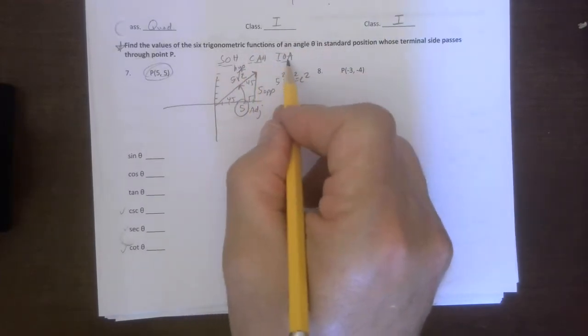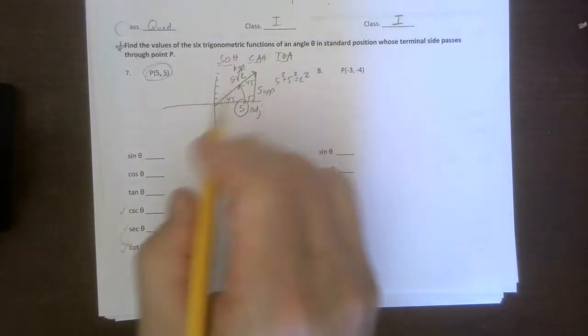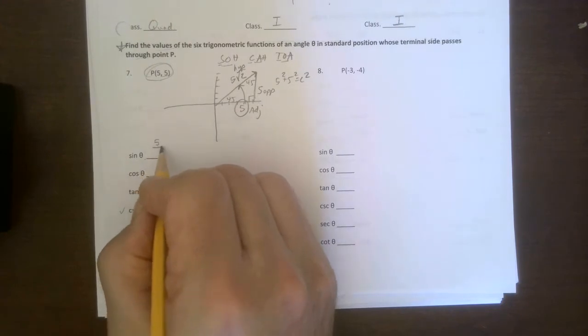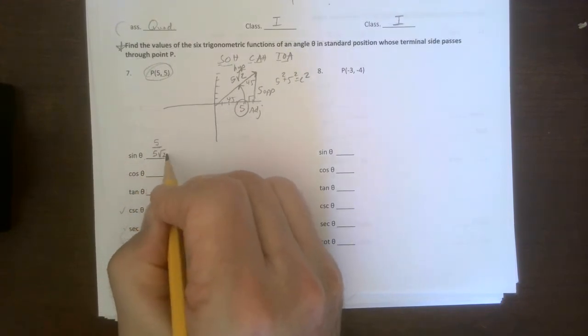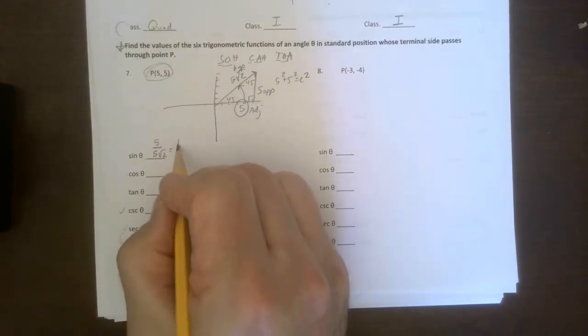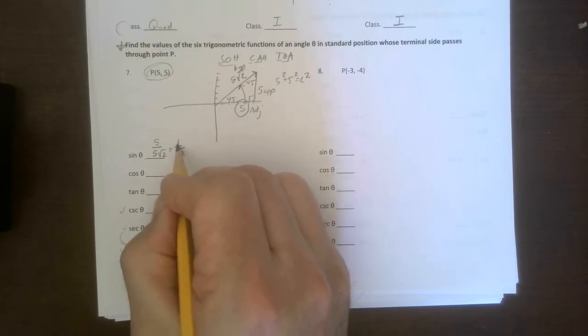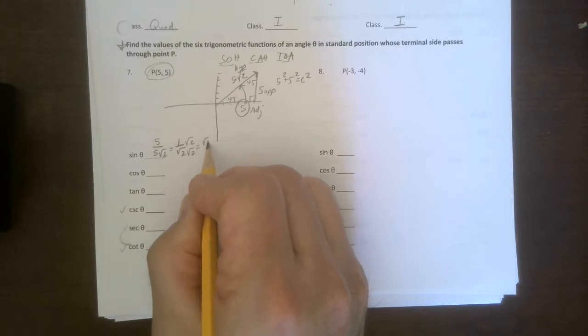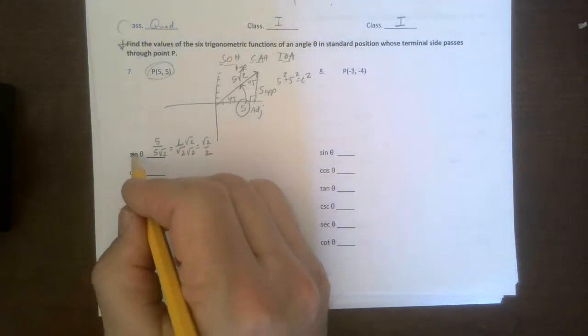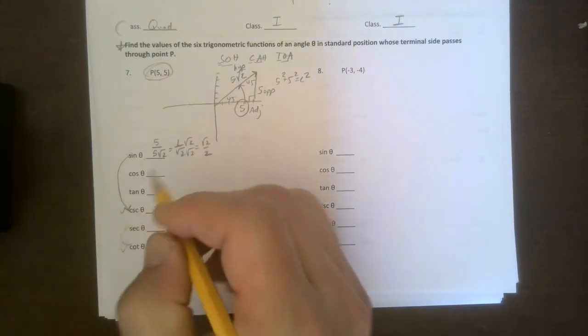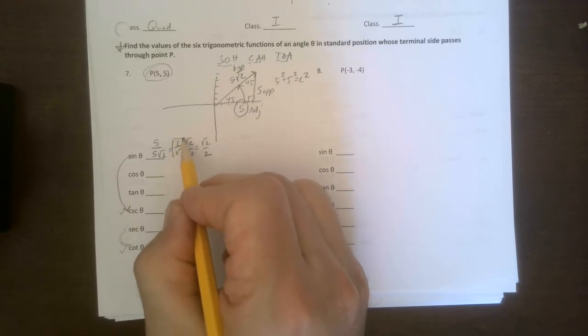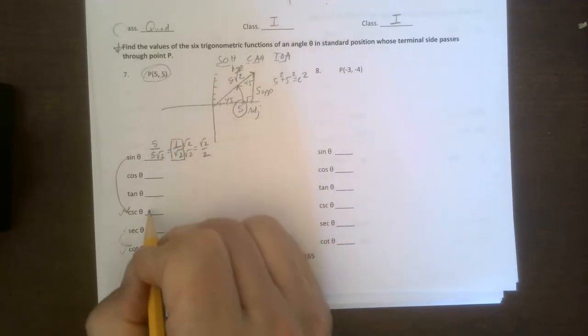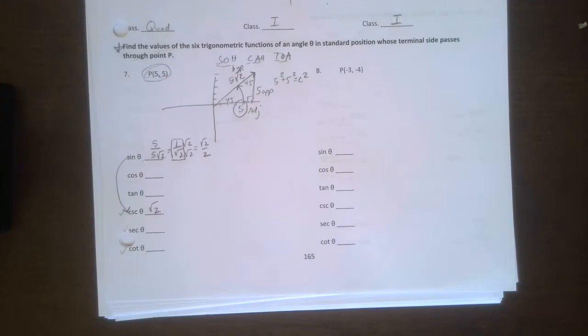Here's SOH CAH TOA. Sine would be opposite over hypotenuse, which we need to reduce. 5 over 5 is 1 over 1. And then we got to get that square root out of there. So that'd be the square root of 2 over 2. Now, the reciprocal of sine is cosecant. The best place to take the reciprocal would be right here, which would be the square root of 2.